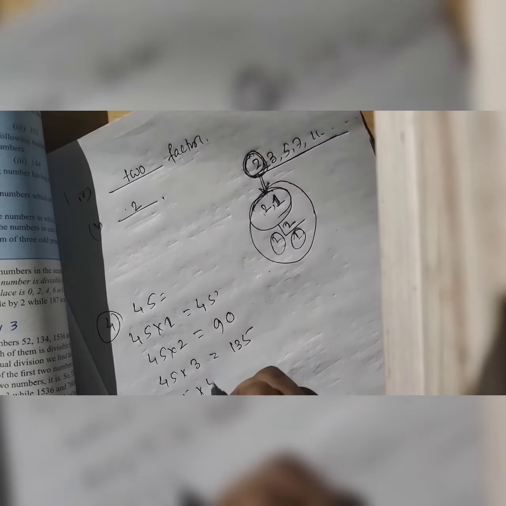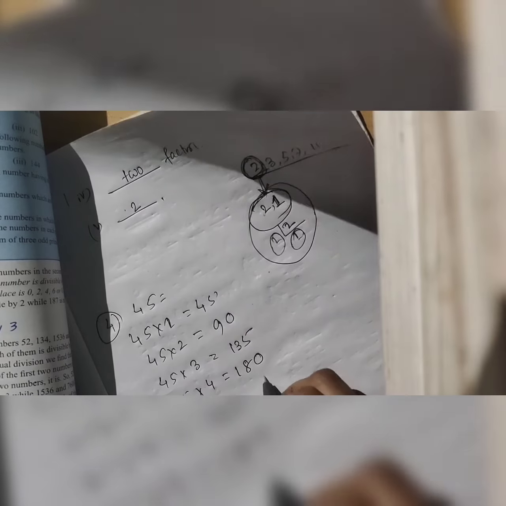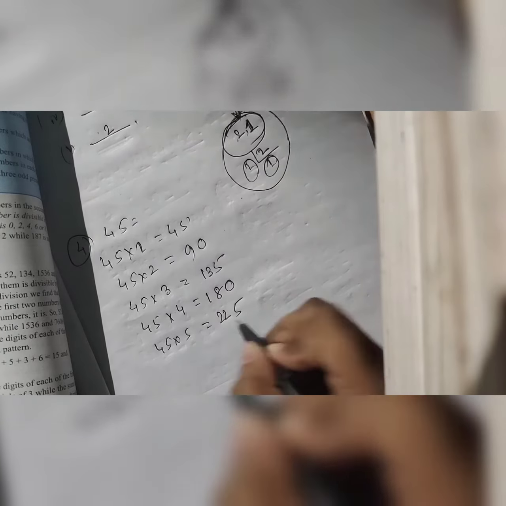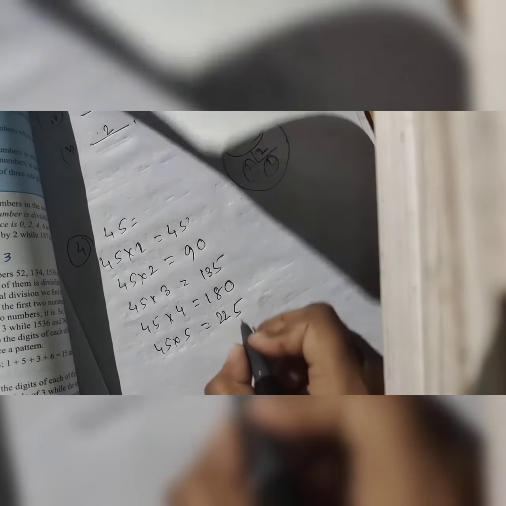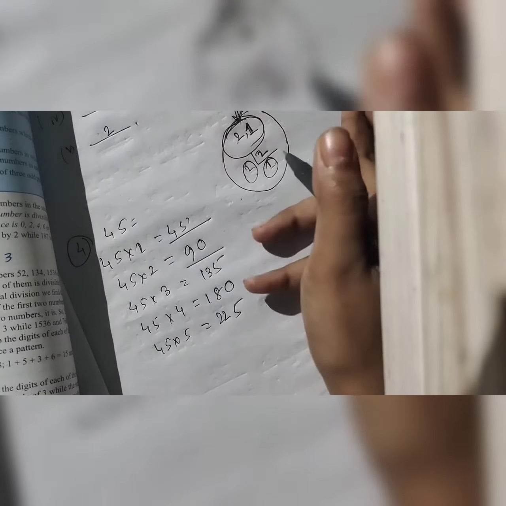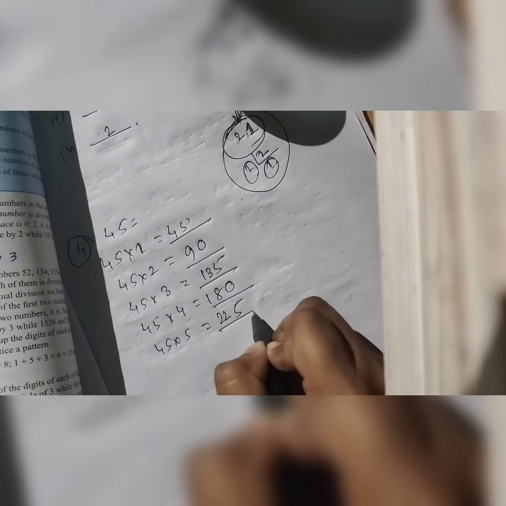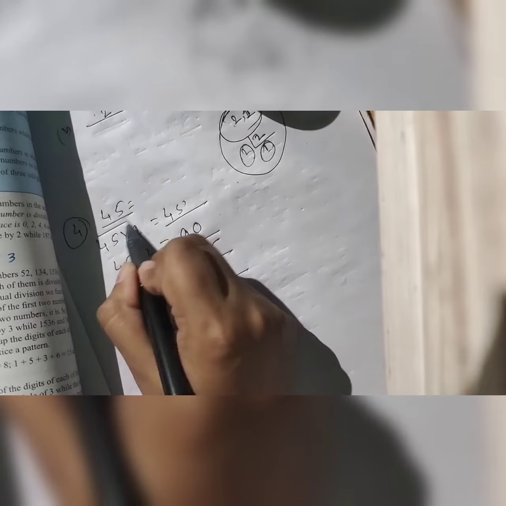Then 45 into 4 equal to 180. 45 into 5, then 5 5s are 25, 5 4s are 20, 22, 225. So these are 45, 90, 135, 180, 225. These numbers are the 5 multiples of 45.